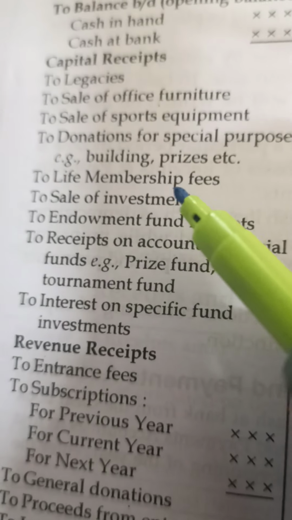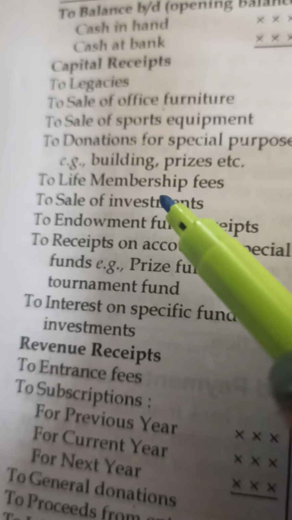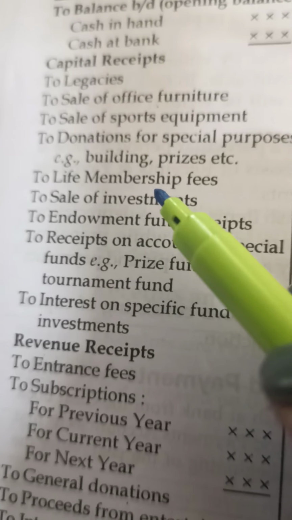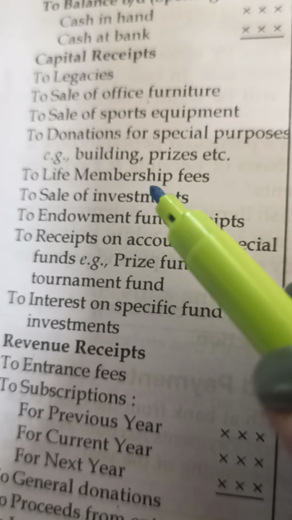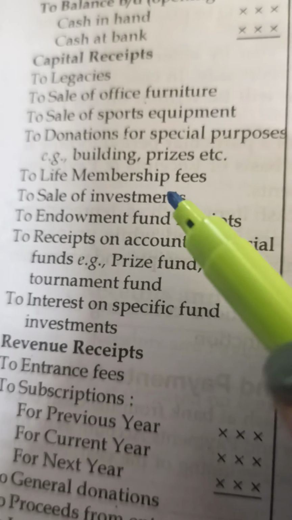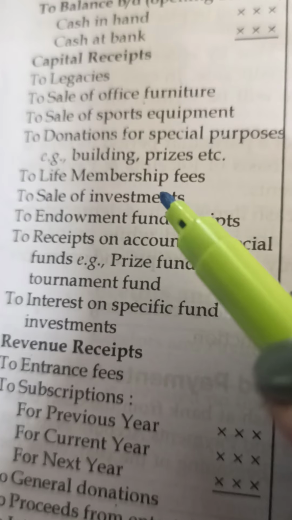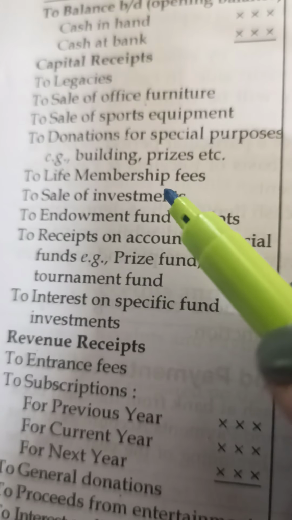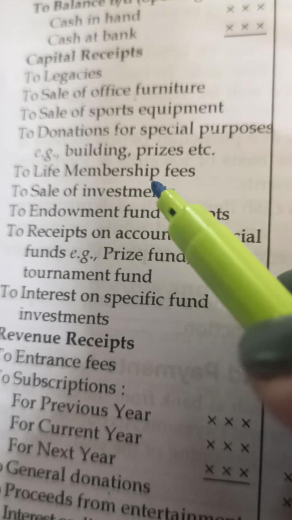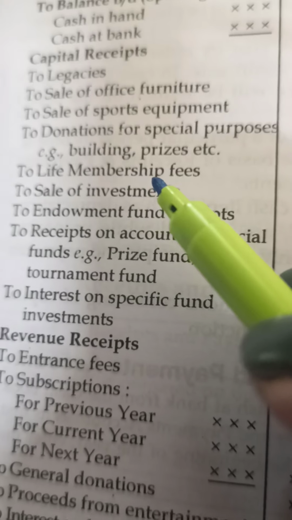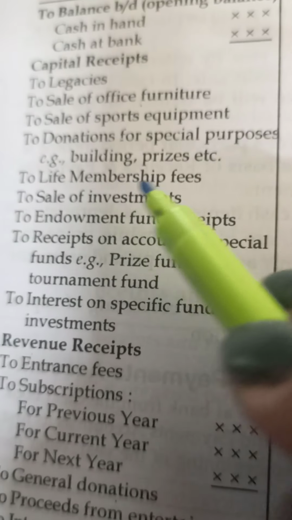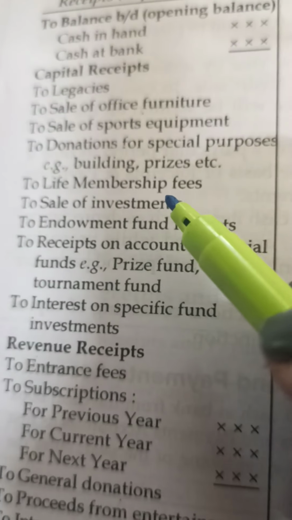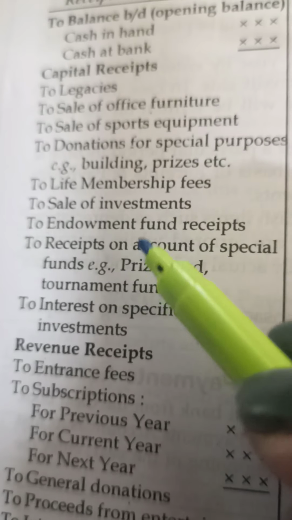Then to life membership fee. The life membership fee is very common, very frequently appearing. You get this in most of the questions. Life membership fee means sometimes some members give a one-time fee, their membership fee, as one lump sum. That is life membership fee. Since it is coming to the organization, it is shown on the receipt side.